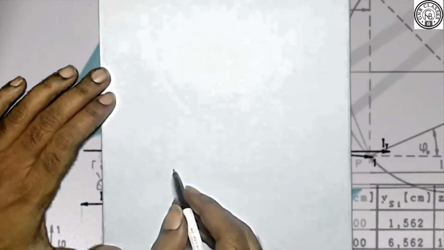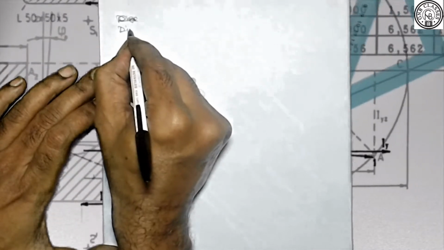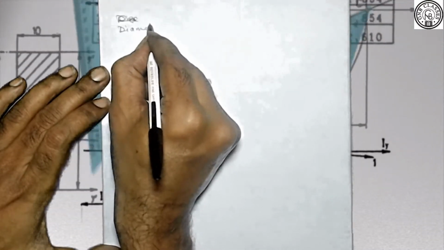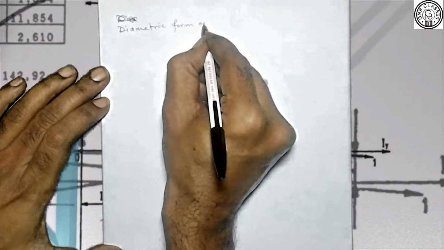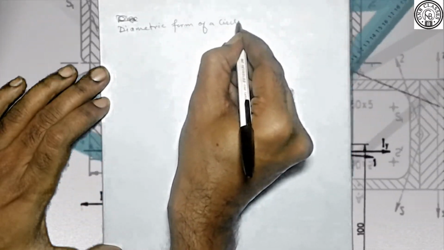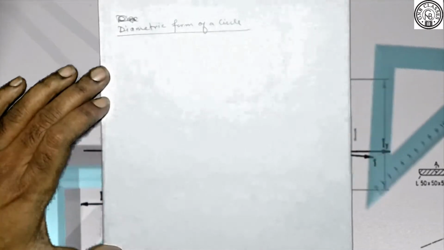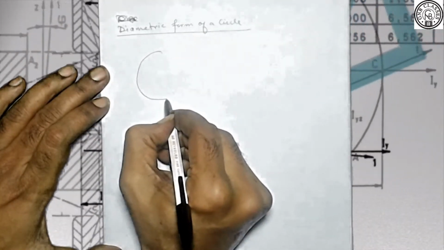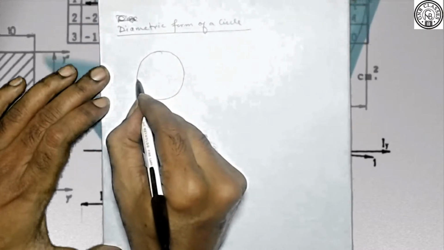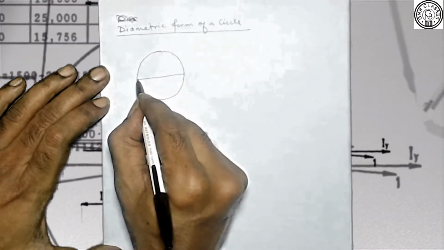Absolutely? Okay. Now let us find out the diametric form of a circle. What is the diametric form? That is, suppose we have been given the extremities of a diameter.